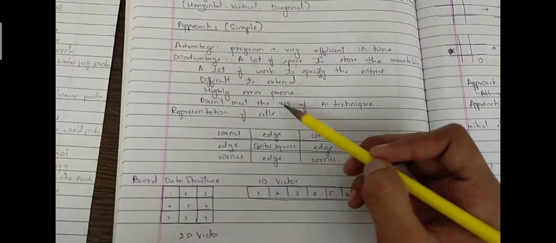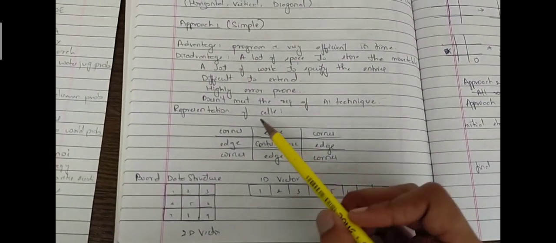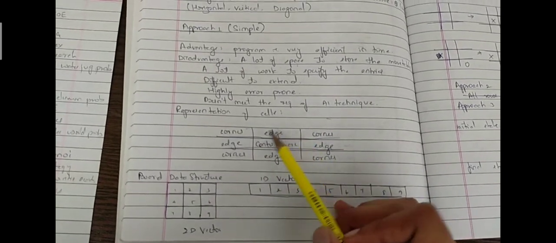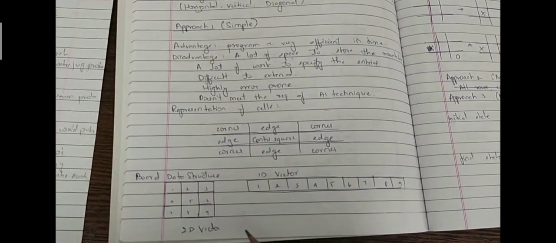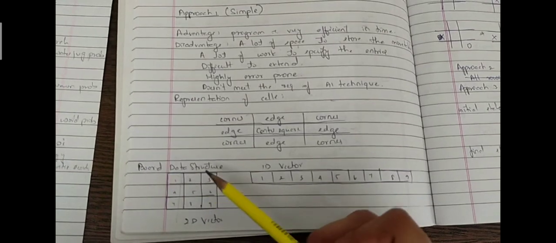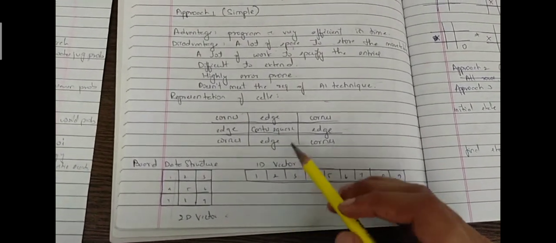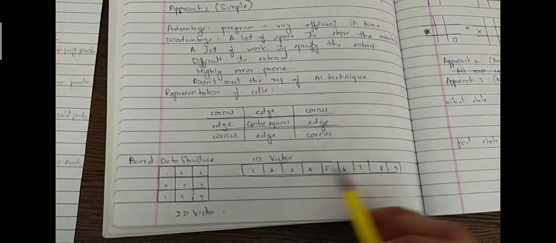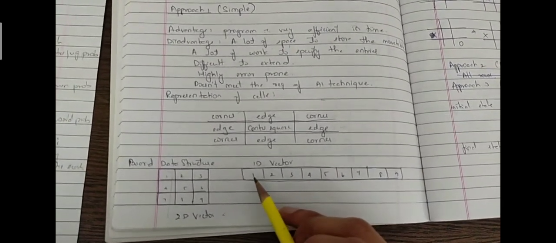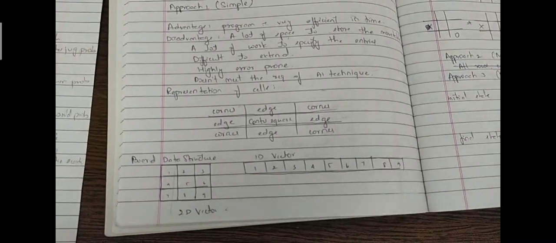And the representation of cells is done through this table. These are the corners, these are the edge elements, and this is the center square. So this is the board data structure, which consists of a 3 into 3 matrix, and this representation is a 2D vector. But in a 1D vector, we represent the elements like this, in 1D.